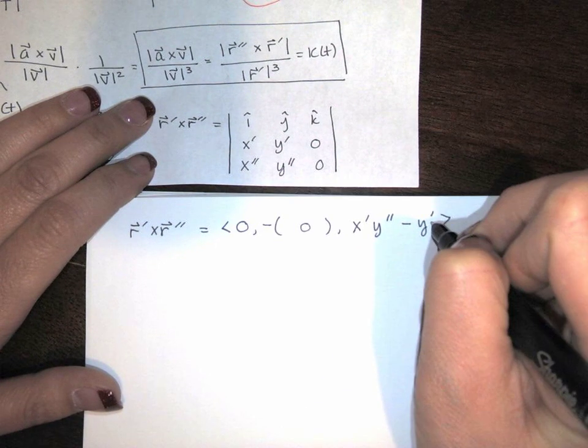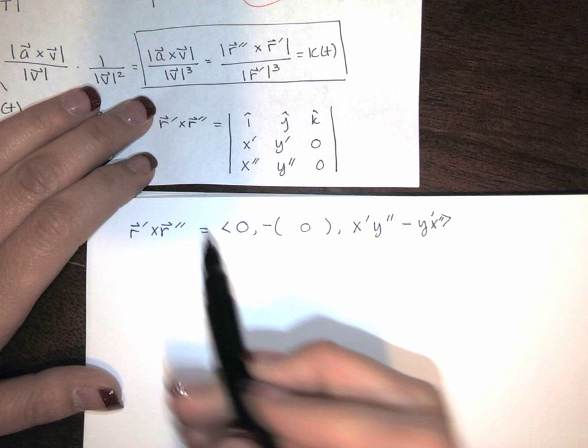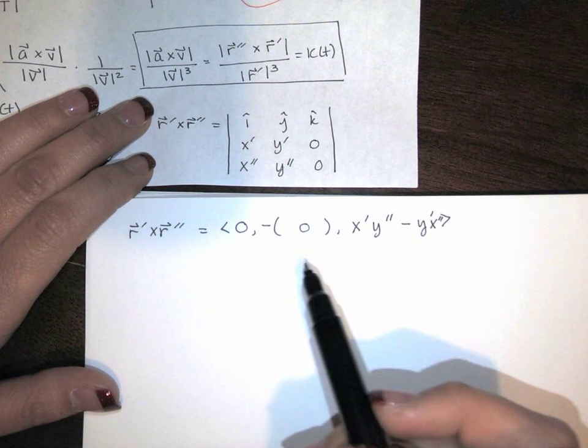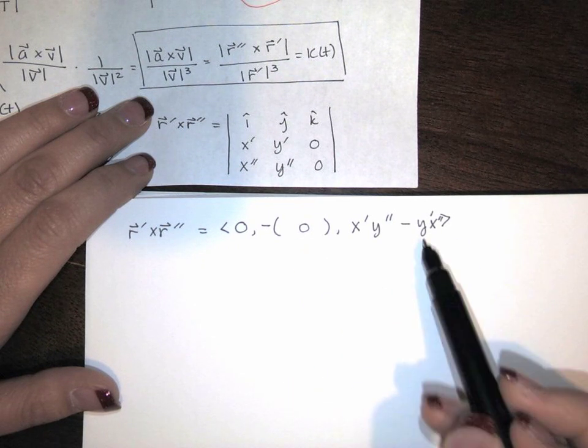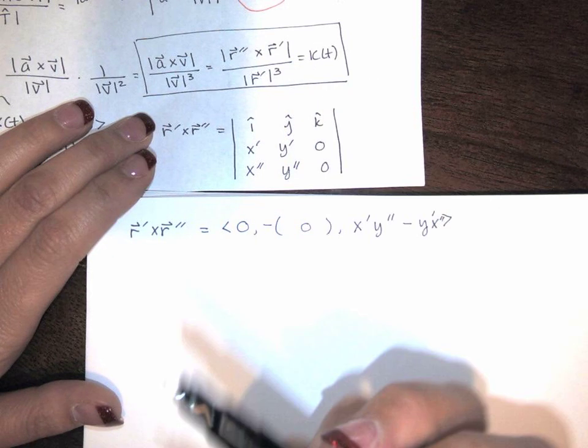Oops, forgot my x double prime. But yes, and it makes sense. If this is in the plane and this is in the plane, the cross product is entirely in the z direction, and it has this magnitude. Now, according to this formula, I need the magnitude of that vector.